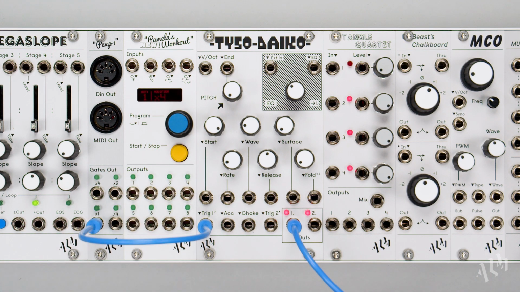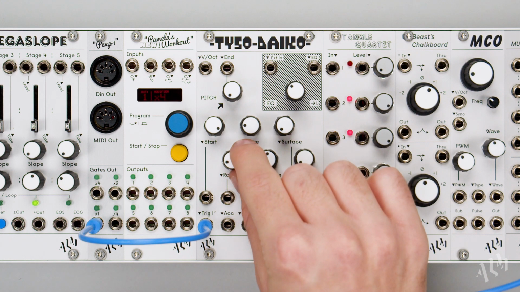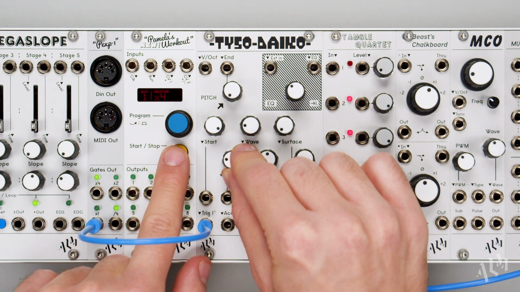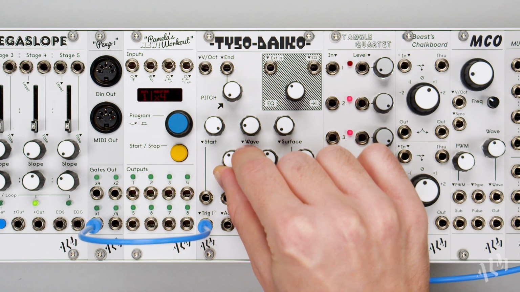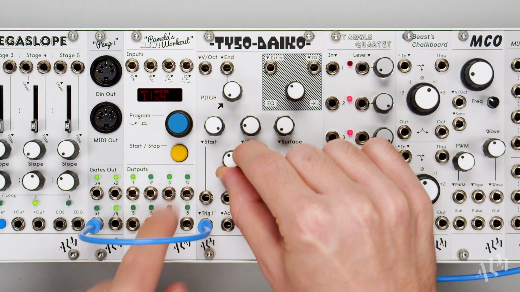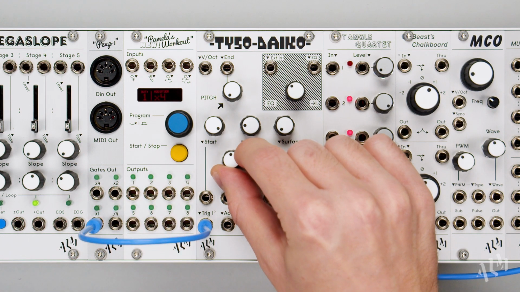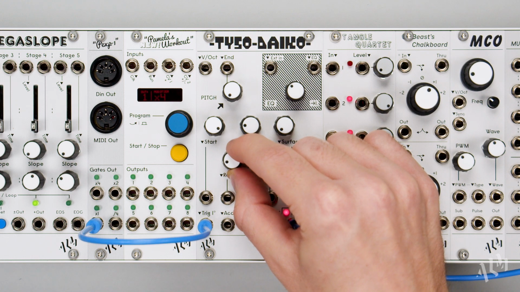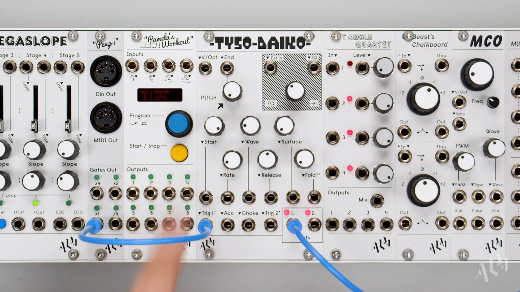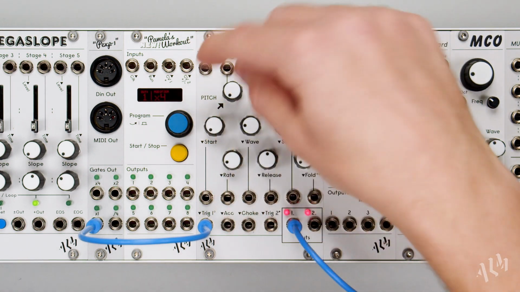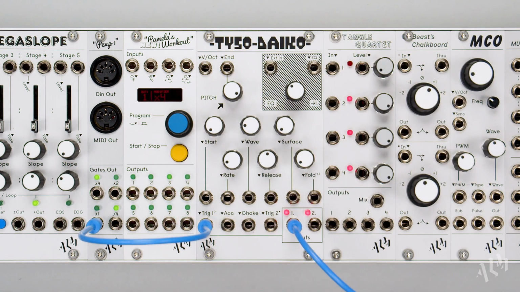The time it takes to travel between the two frequencies is set by the rate control, with the speed increasing as it is turned up. The pitch sweep always runs freely but resets whenever the voice is triggered. We can reverse the direction of the sweep by starting at a low frequency and ending at a high frequency.